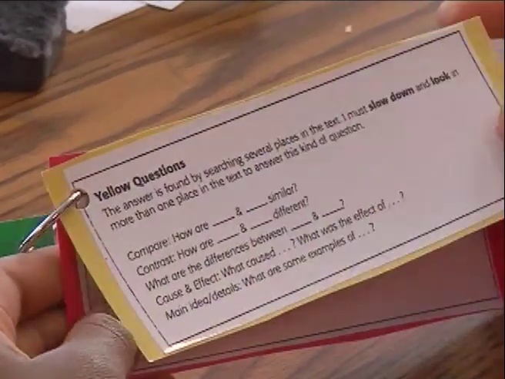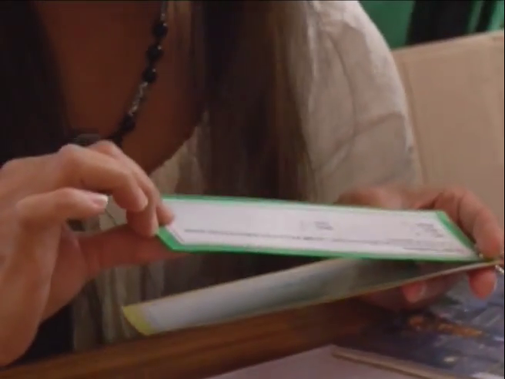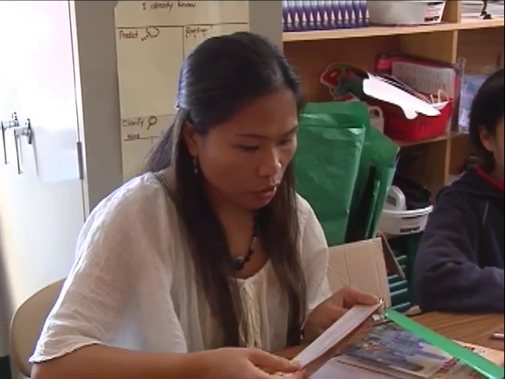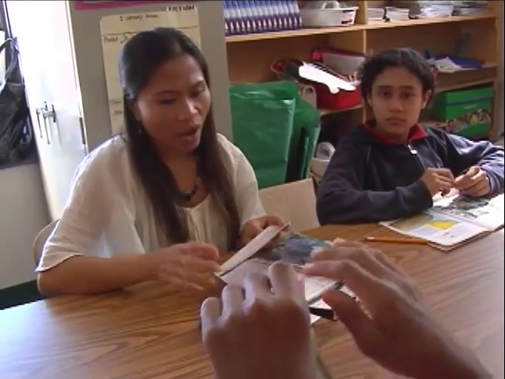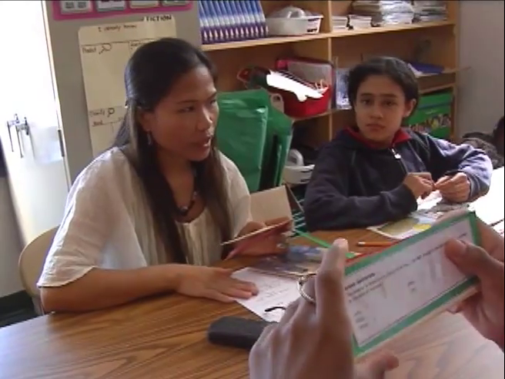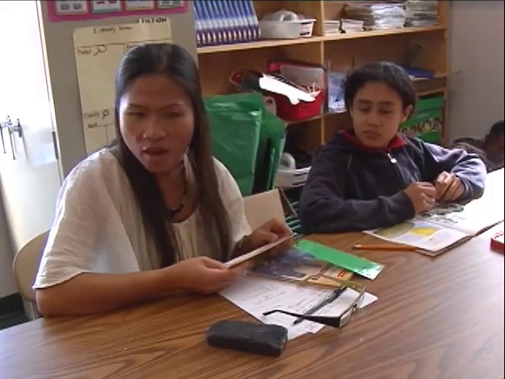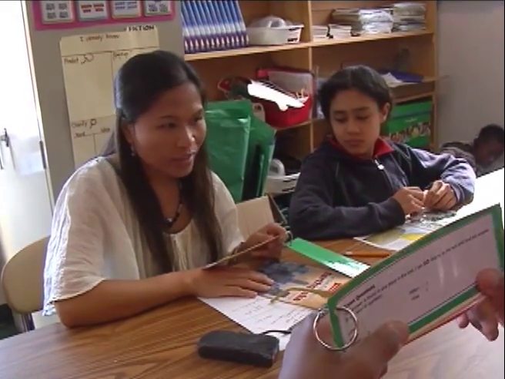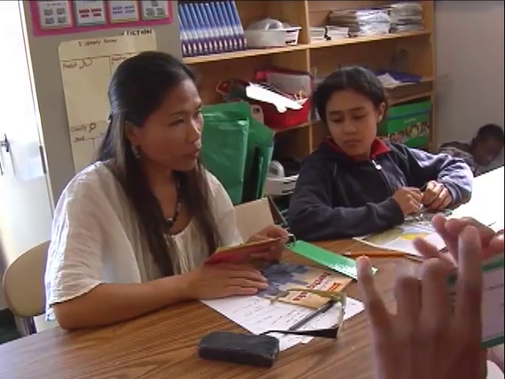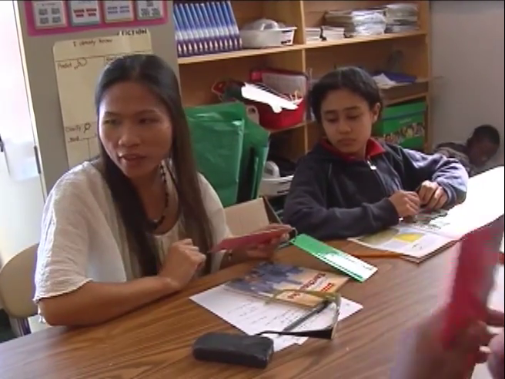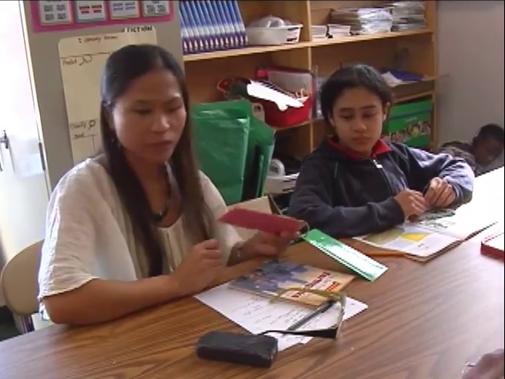Okay, so for example, I don't usually use green questions because they're just the basic who, what, when, where, why. We're way past that, okay? So I would like to go to yellow questions, and it says here, compare how are blank and blank similar. So I would like to ask Guadalupe, how is this story similar to Earthquake Terror that we had before? Or I can ask her, how is this story different from Earthquake Terror that we had before? Okay, and let your partner answer your question. Got it? Okay.